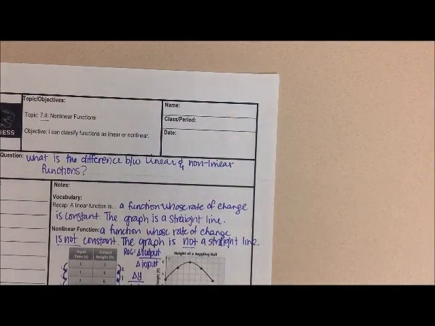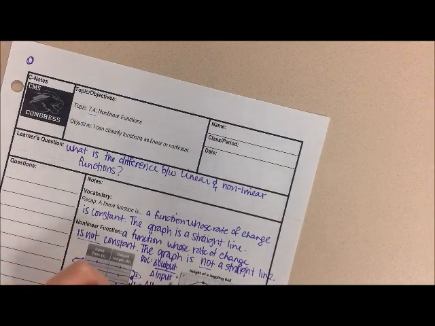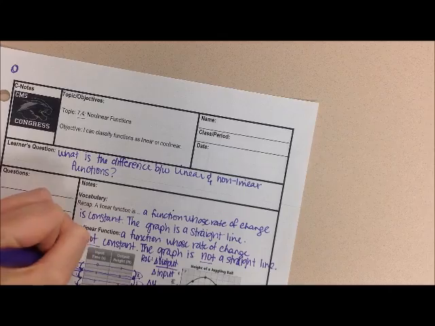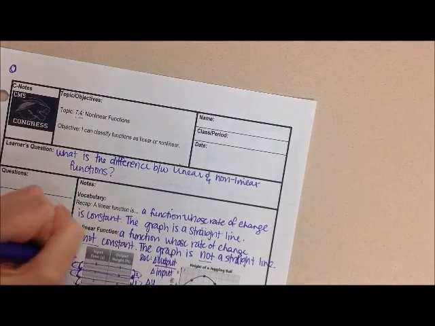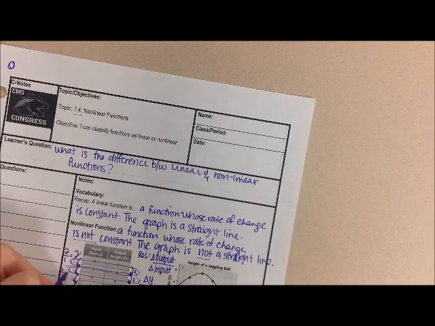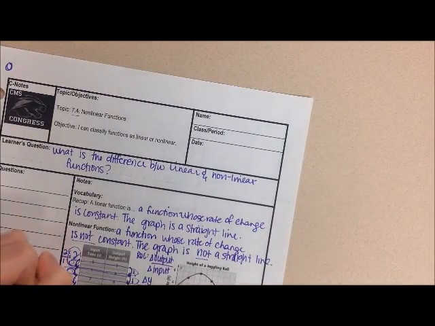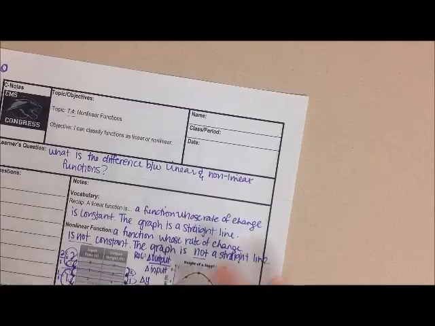So if I want to check to see if these rates of change are equal, I'm going to divide the change in my output by the change in my input, which would be 2 over 1 for the first one. Well, 2 divided by 1 is 2. And for the second one, it would be 1 divided by 1, which is just 1. So 2 and 1 are not equal. Therefore, my rates of change aren't equal.